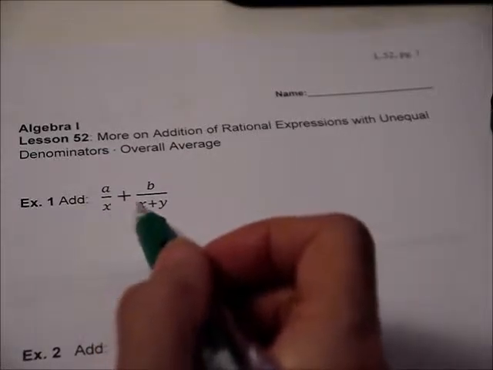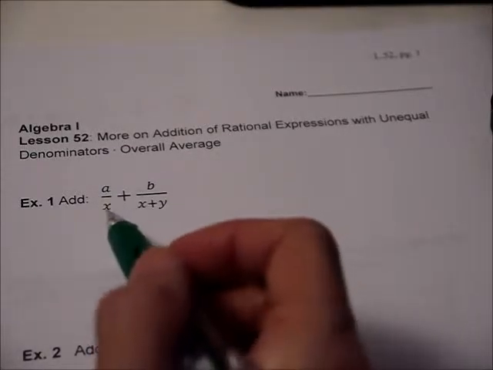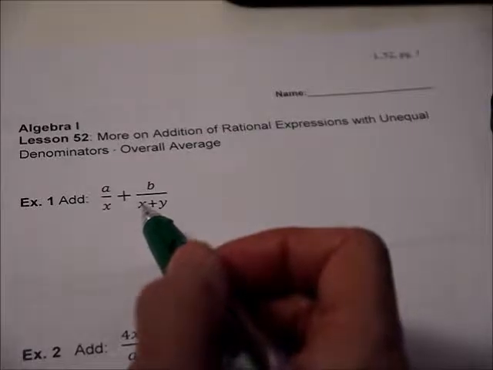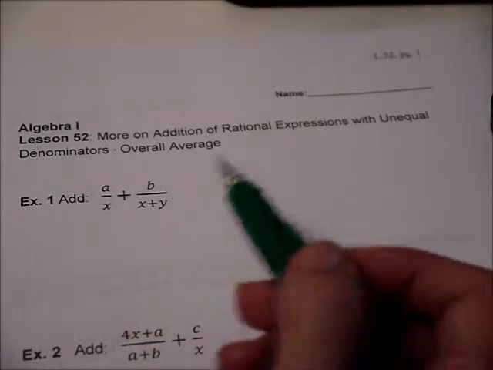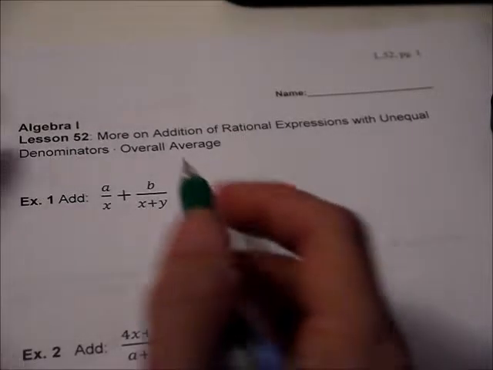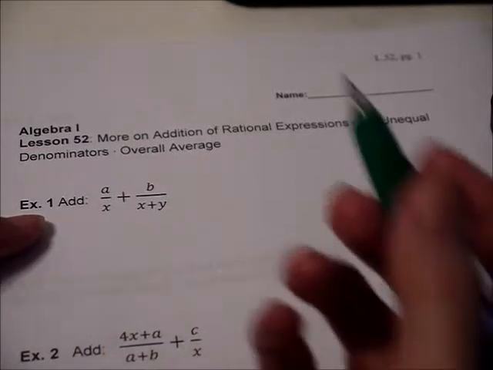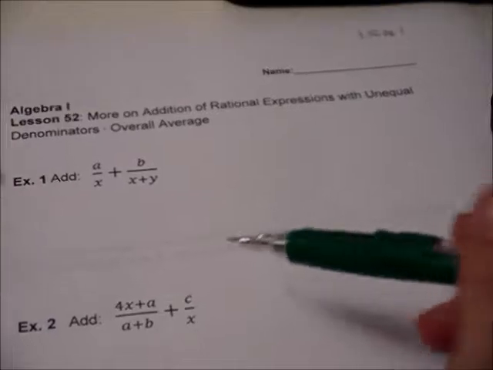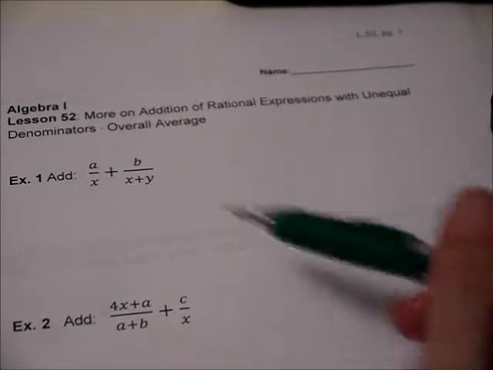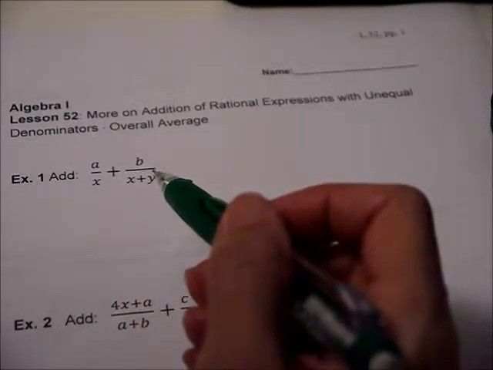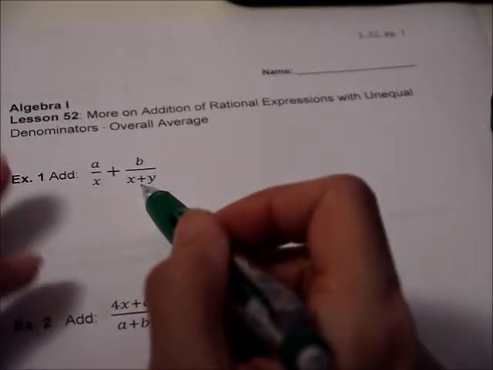They kind of look like it because we've got two x's, but that's not to be confused with, when you have a plus sign, it messes everything up. So basically, we have two different quantities. When that happens, and that's going to happen down here too, the LCD is this times this.